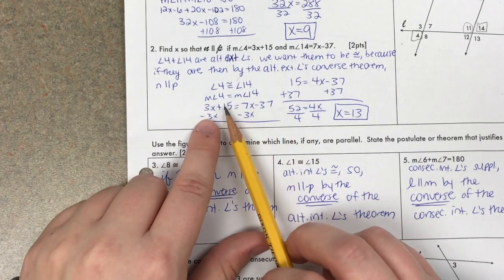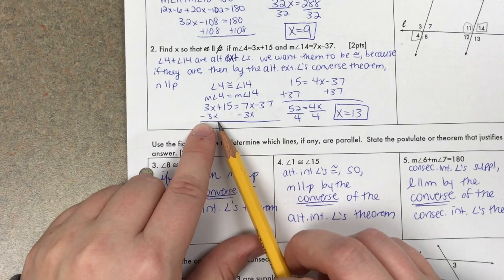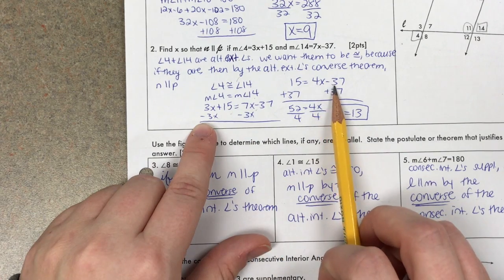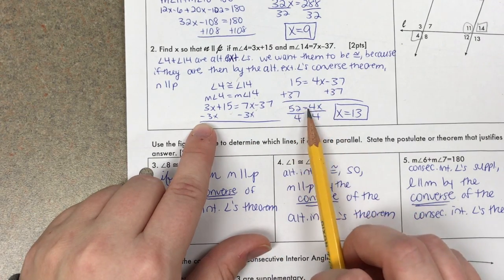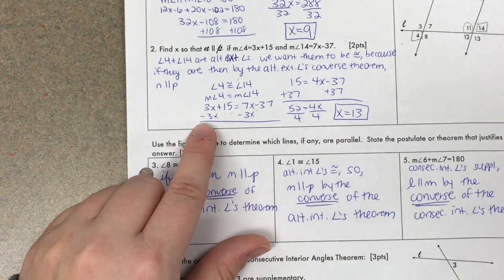So 3x plus 15 is equal to 7x minus 37. Subtract 3x from both sides, and you get 15 is equal to 4x minus 37. Add 37 to both sides. 52 equals 4x. Divide by 4. x is equal to 13.